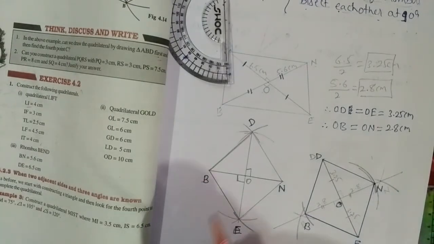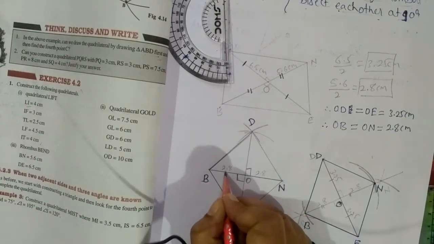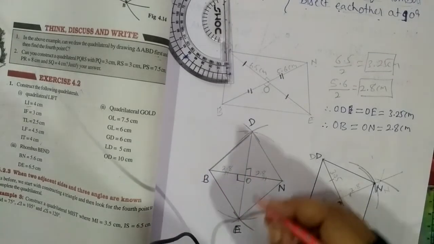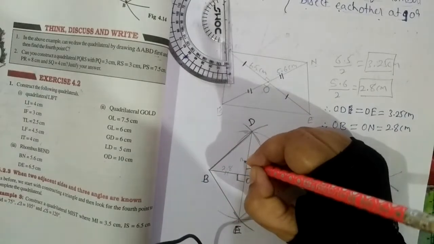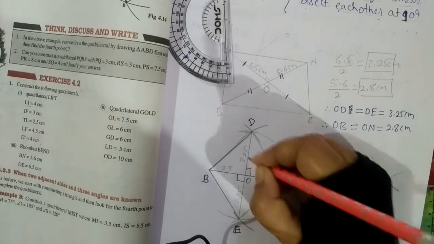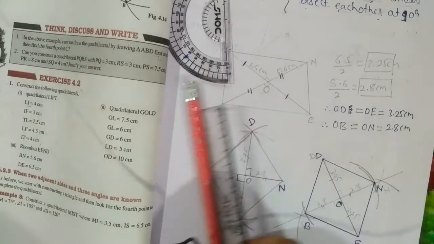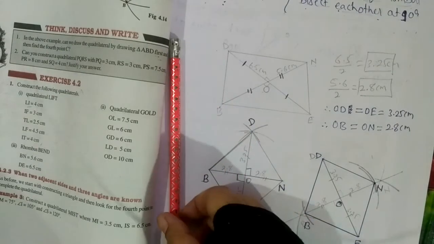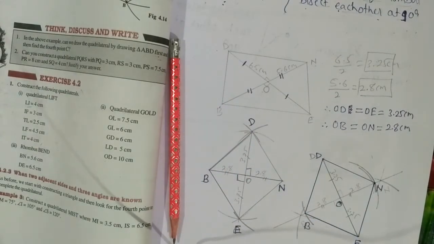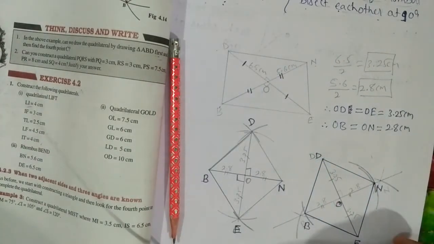See, here are the measurements. BO is 2.8 and this is 2.8, both are equal. And here the OD is 3.25, and here the OE is 3.25. These two are equal. If you measure with the scale, it will come exactly. So this is the rhombus that we have constructed by using only the two diagonal values. Hope you understand.